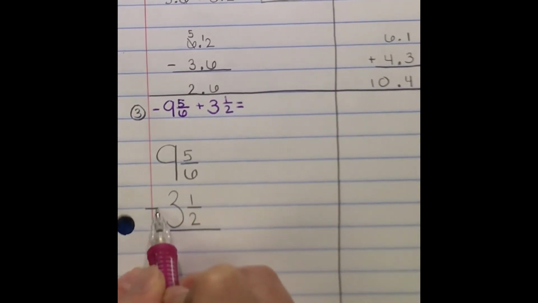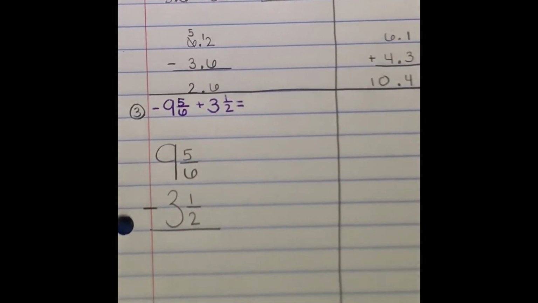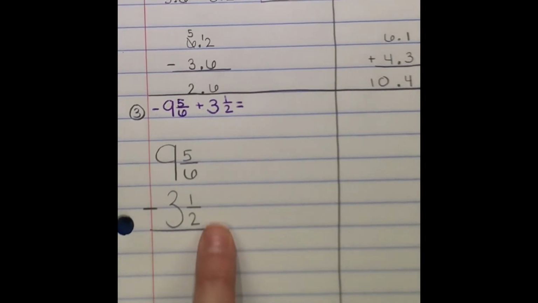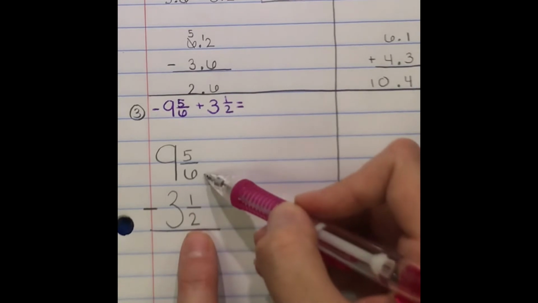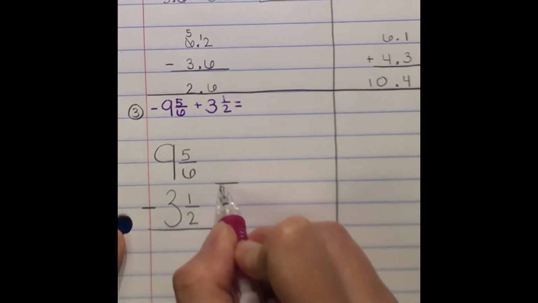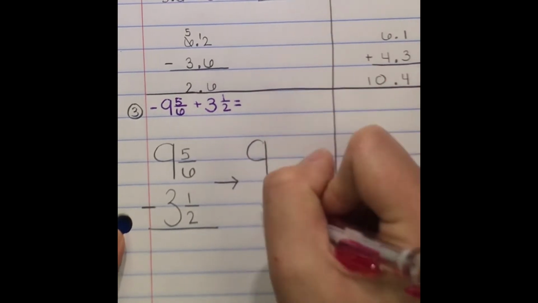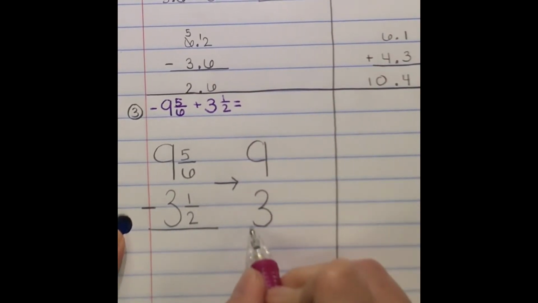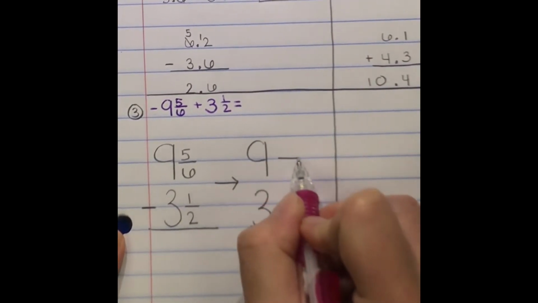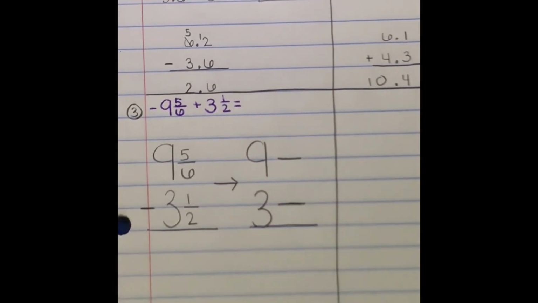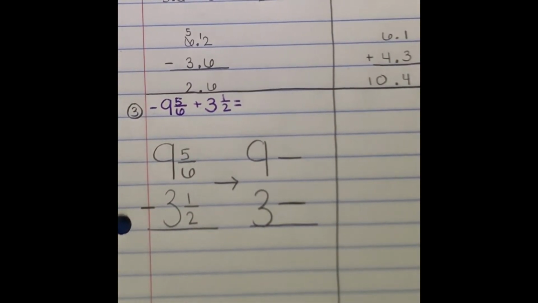We always put the larger number on top and we are subtracting. So we learned on Monday, these have to have a common denominator. 2 and 6 are not the same. So I'm going to come over here, rewrite my whole numbers, but the fractions are going to change. So I'm just going to leave it open for now.